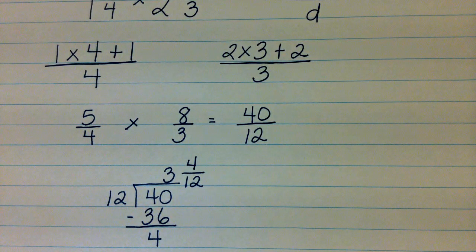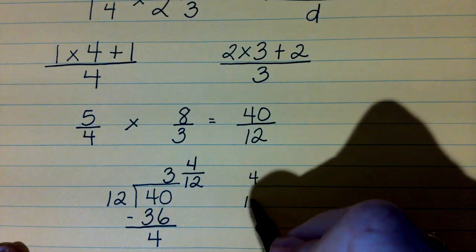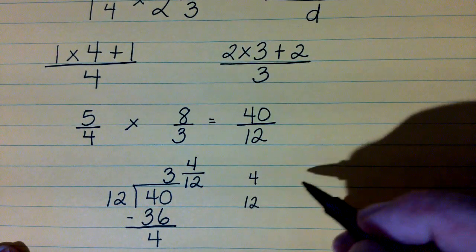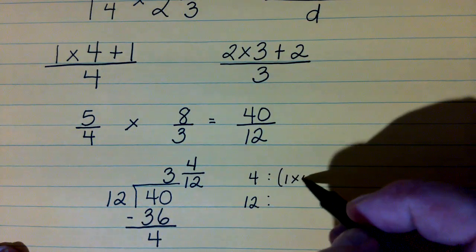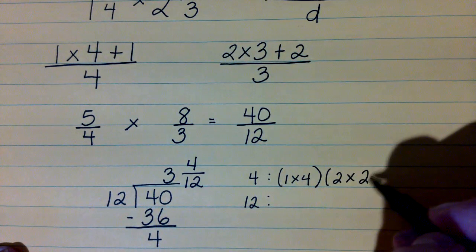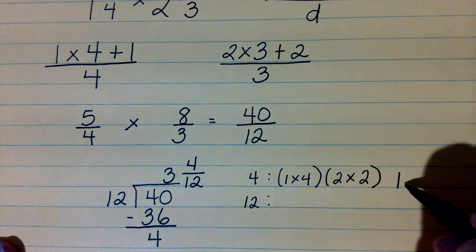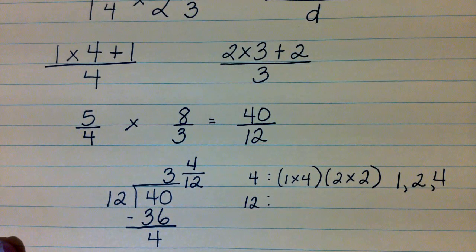Now I have to go through and figure out if there is a common factor between 4 and 12. The way I do that is I list the factors of 4 and I list the factors of 12. 1 times 4, 2 times 2. So the factors of 4 are 1, 2, and 4.